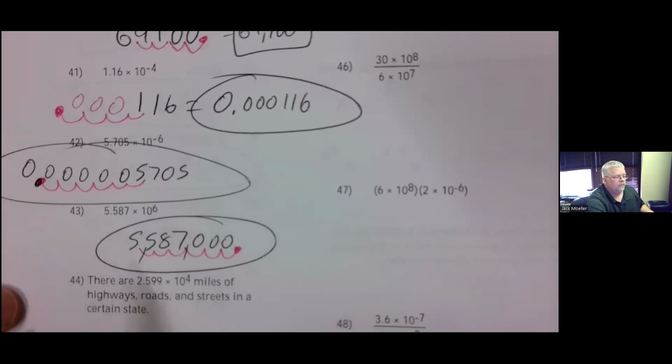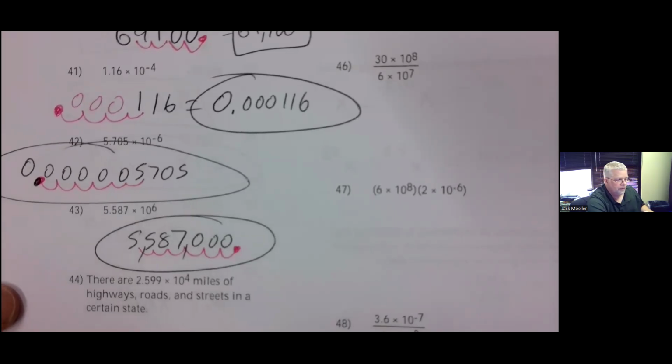And then on the next one, 5.587 times 10 to the 6. That's a large number, so the decimal has to move to the right. So getting it to the 7 is 3 places. So we need to move it 3 more places. So we need 3 zeros. So that would be 5,587,000 for that one.